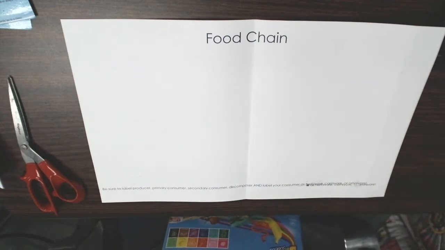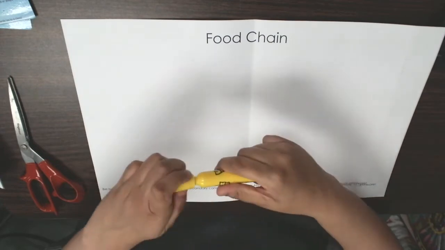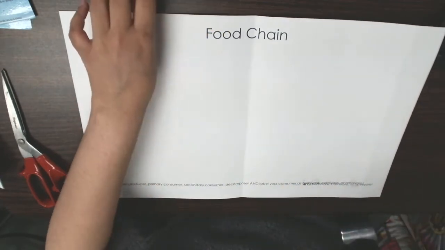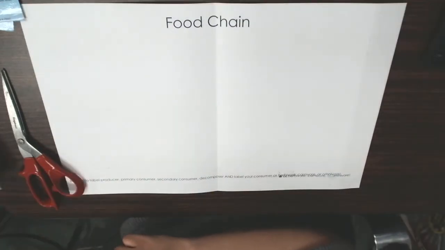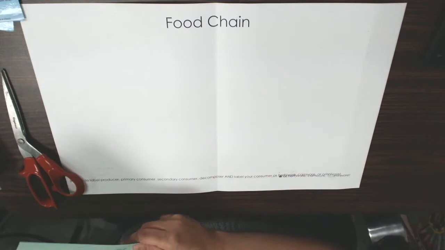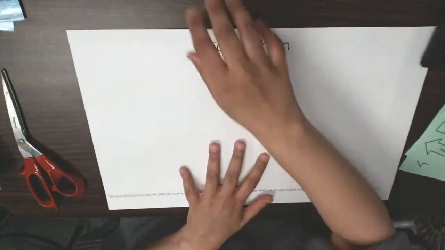So you're going to need some markers and crayons, glue stick, and scissors. So remember, the food chain has a flow of energy from the sun. There is also 2 green sheets of paper in your packet pickup. Mine is a lighter green, but you will be needing these for this project and the back. So please don't trash anything after today.